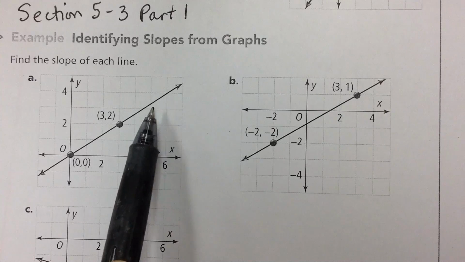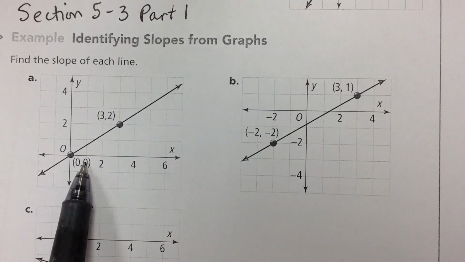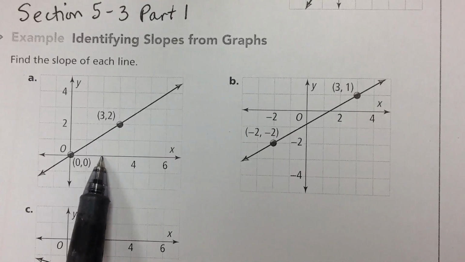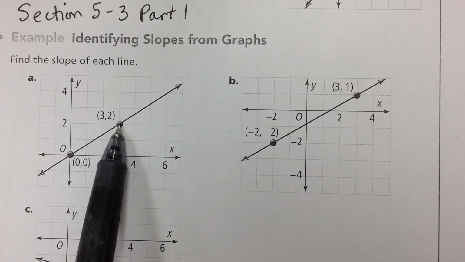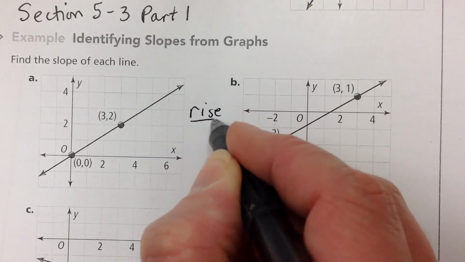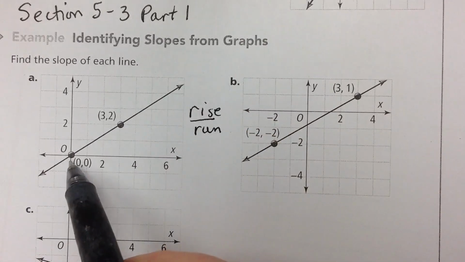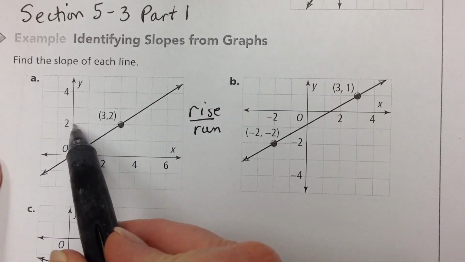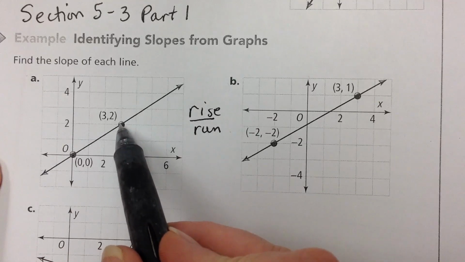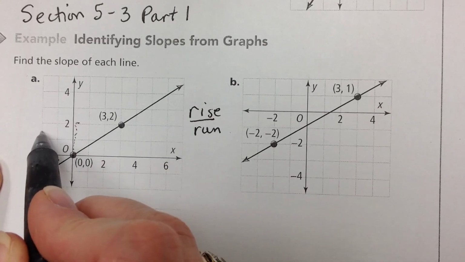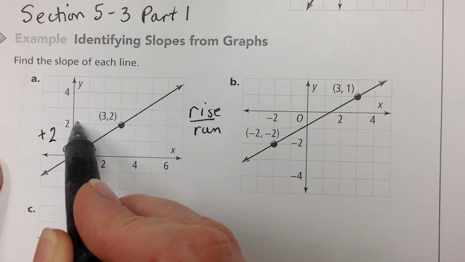I have a line that's passing through the point (0, 0), and also passing through the point (3, 2). To the right 1, 2, 3, up 1, 2. So the name of that point is (3, 2). To determine the slope, we need to determine the rise over the run. Start at your origin. How many times do we need to go up to be even with the second point? We need to count up 1, 2. So my rise is positive 2 because I'm going upward.